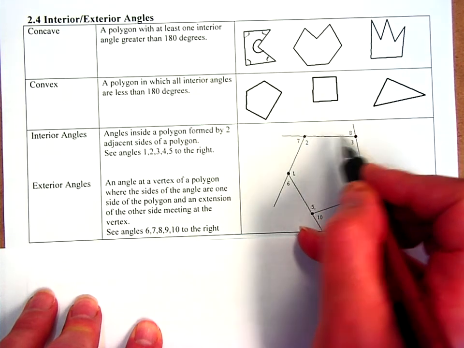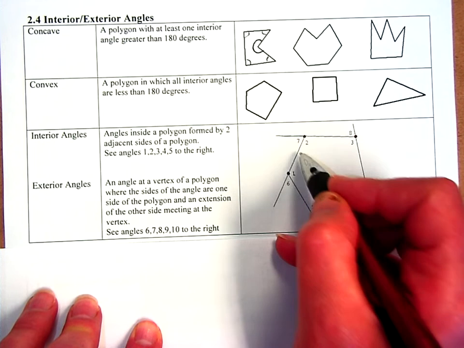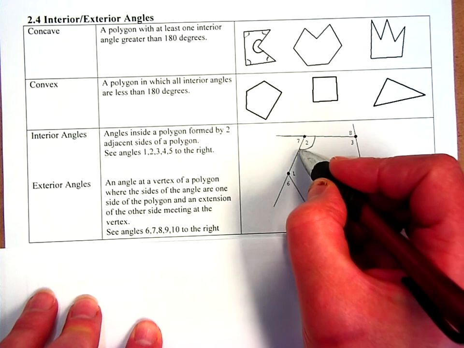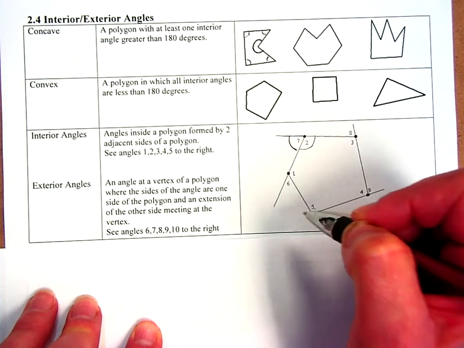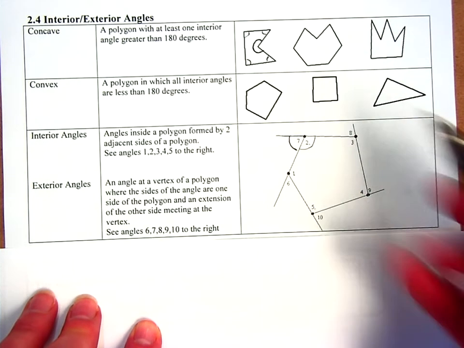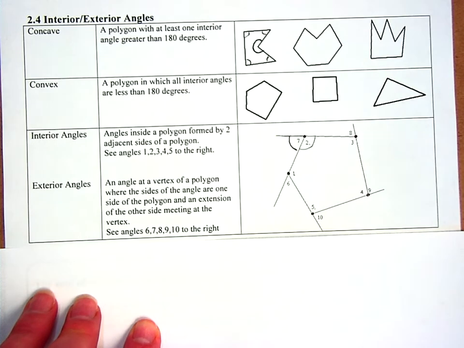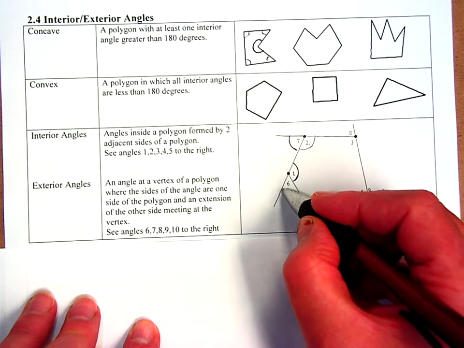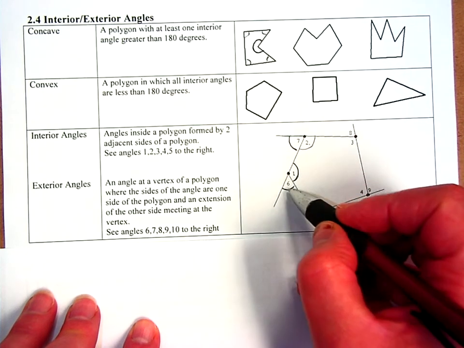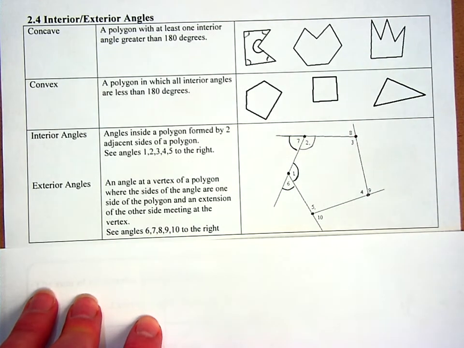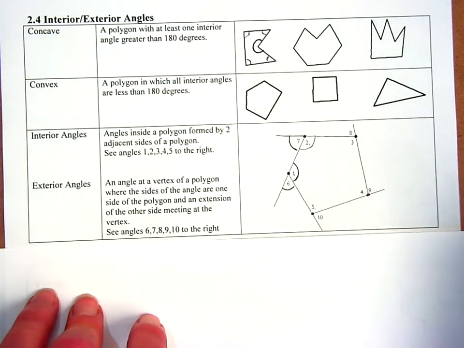Now, at every vertex of this pentagon, if we extend the side, like for example, you see this side, if I extended it, I am actually creating, with this interior angle 2, an exterior angle, which is angle 7. So that's the angle at the same vertex as angle 2, but it's outside of that polygon. The same with angle 1. This is angle 1, that's an interior angle. Angle 6 is the exterior angle created with it at that vertex when I extend the side of the polygon. And you can see it's the case with every interior angle of a polygon: it has its matching exterior angle that is outside.